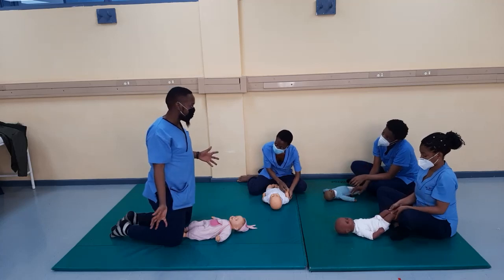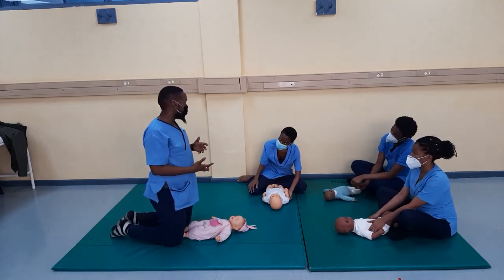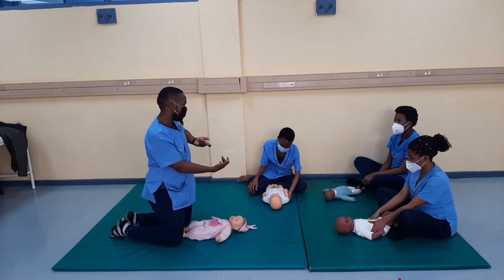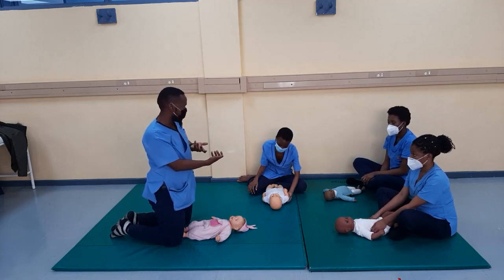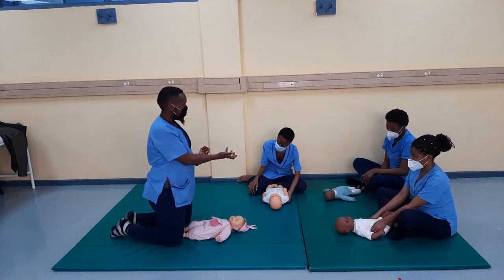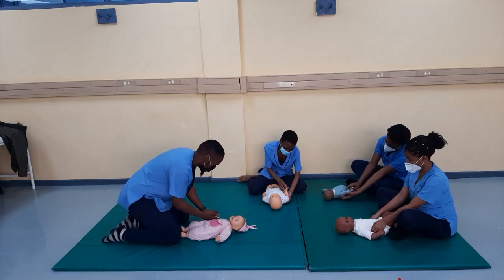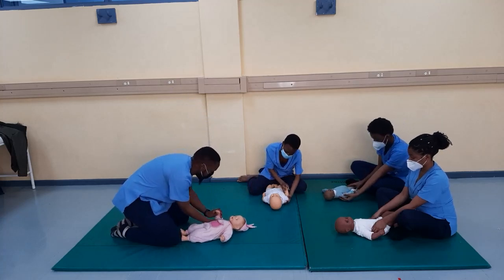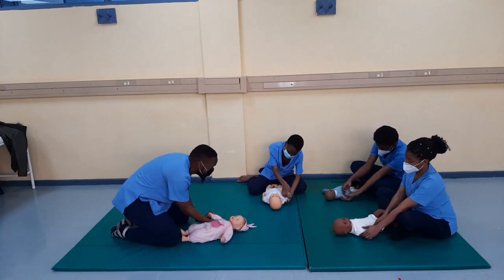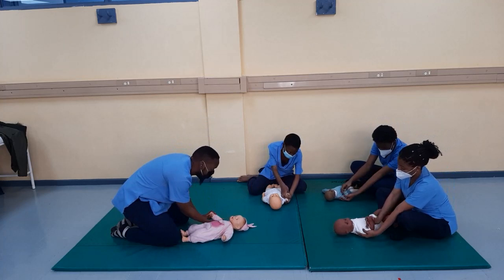Now, we all got it? Okay, remember, we have to handle the baby properly. So remember, your hand must hold just like that, and then do that. Now, okay. So we're going to hold the baby like that. Just like this. Okay, so now, you got it?